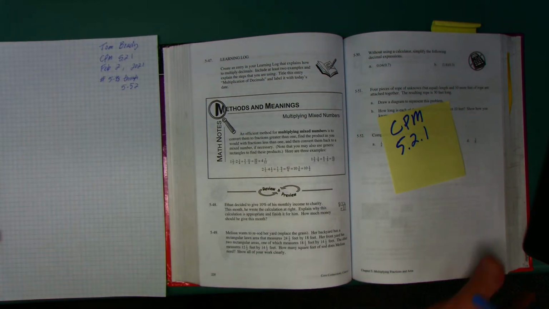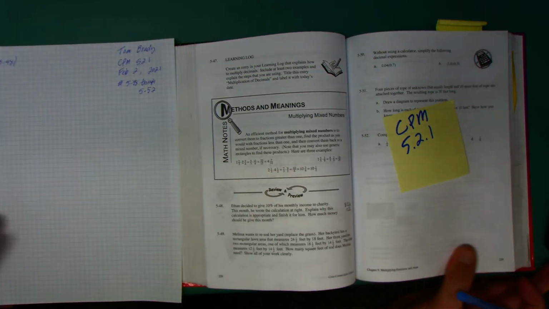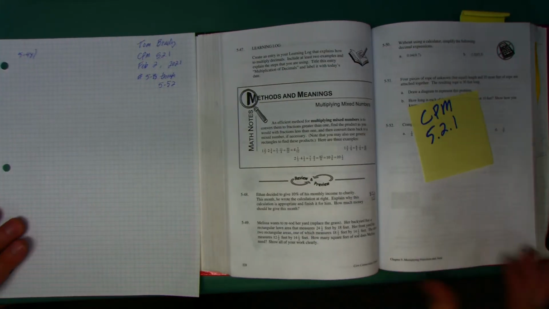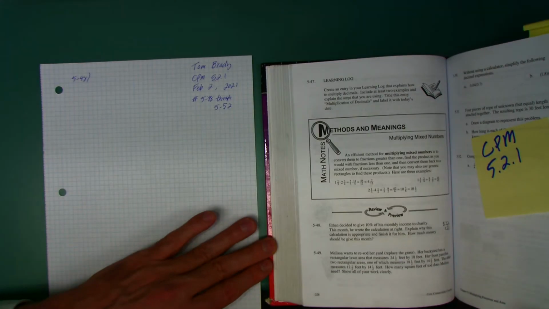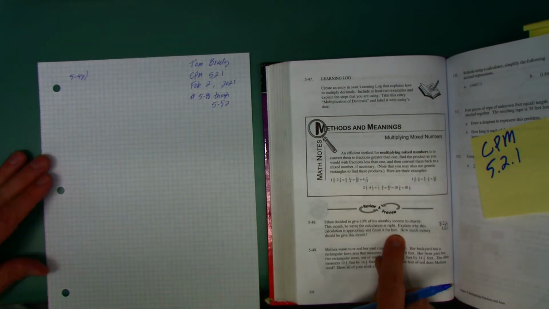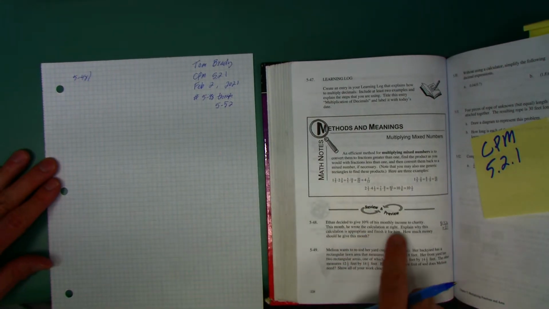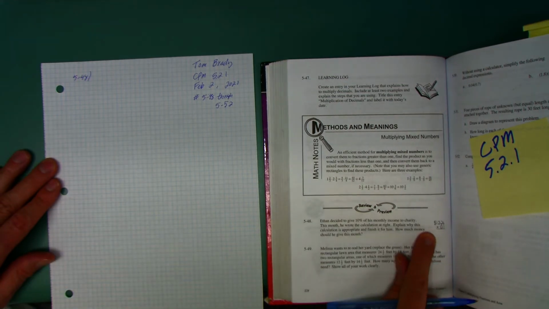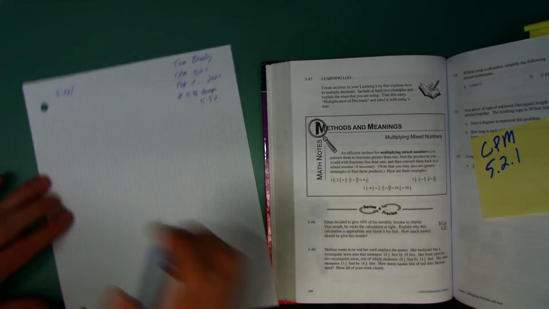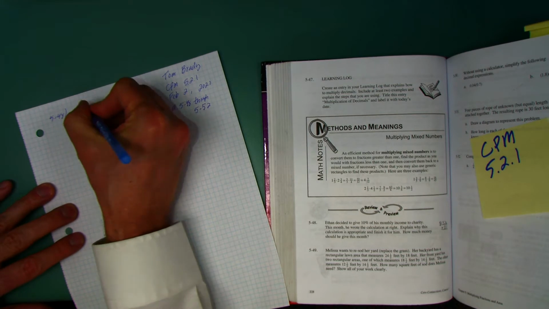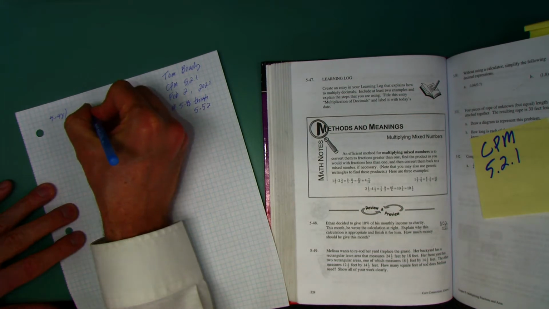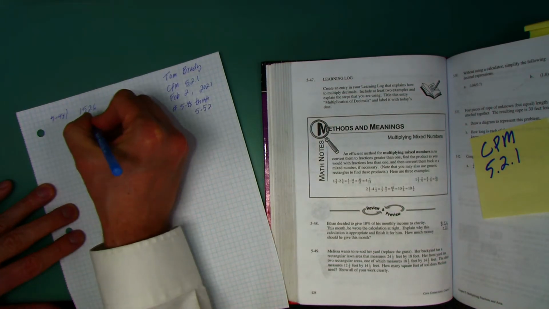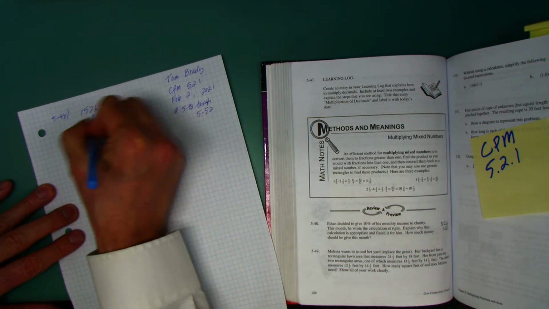It says here that Ethan decided to give 10% of his income to charity. How nice is Ethan? That's kind of cool, huh? And he wrote down the following calculation for this month: 1526 times 0.1.